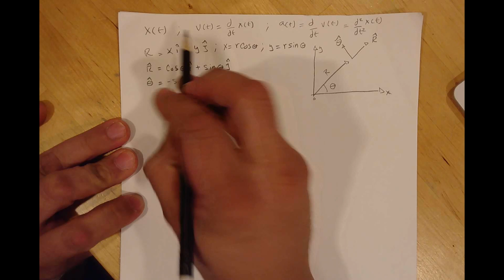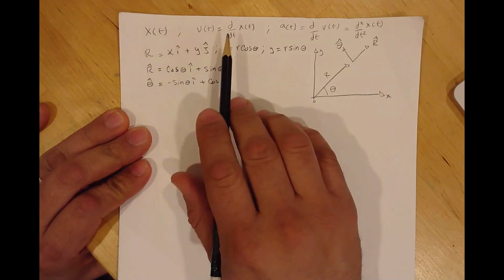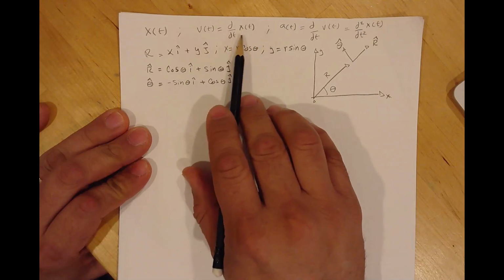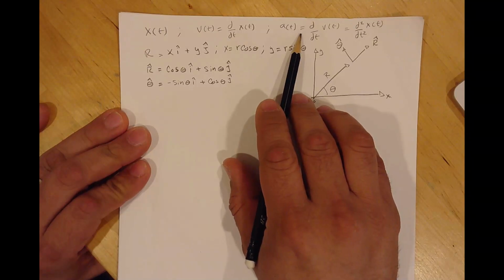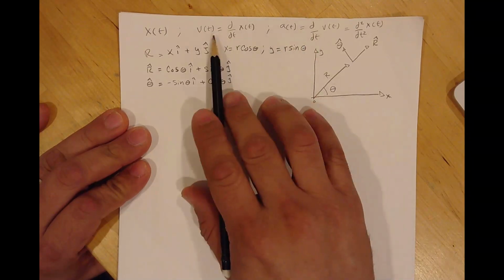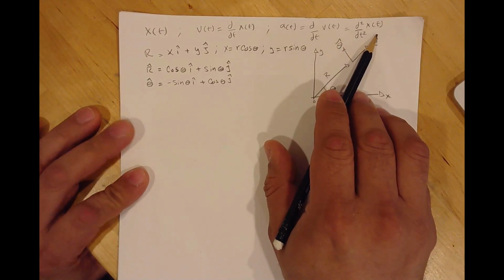Once we have the position function, we know that the velocity will be the derivative of the position function, and the acceleration will be the derivative of the velocity, or the second derivative of the position function.